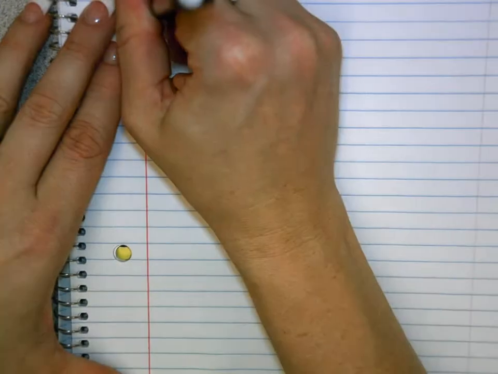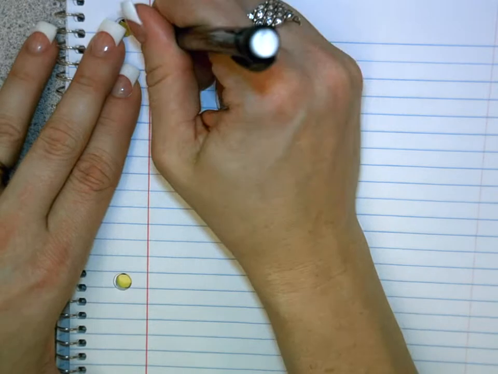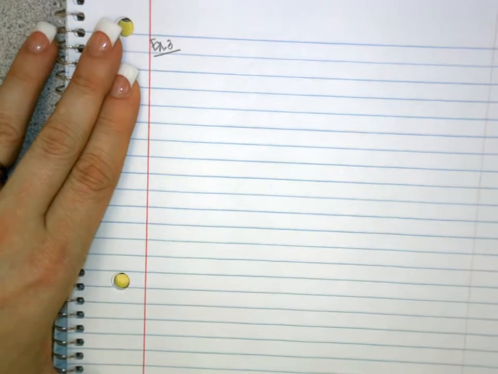So you can also just count the points, right? The reason that I'm showing you how to do the math portion is sometimes the points are so big that you don't want to count like 17 little spots.